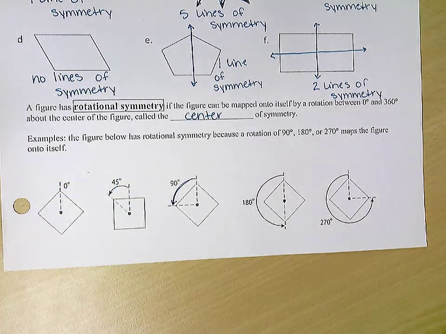Now we don't include 360 degrees, because every figure you could rotate 360 degrees and it'll map out onto itself. Okay? Because it's a whole circle then. So we don't include 0. We don't include 360. However, we need to be able to find what that degree measure is.